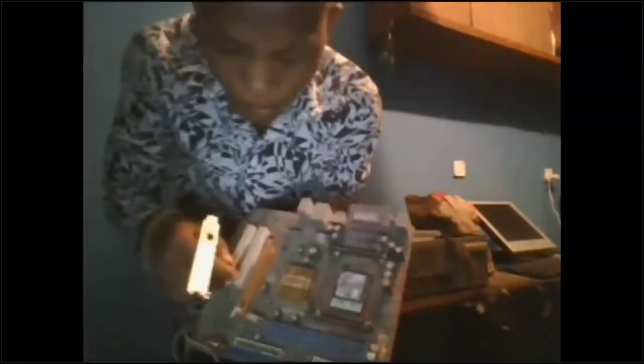Basically, cards are for creating an extension. So if at any point any of these ports get damaged, you can use this extension. Here we have the USB ports, and you also have the LAN ports. If any of these get damaged, you can replace them with a card slot and put it here.